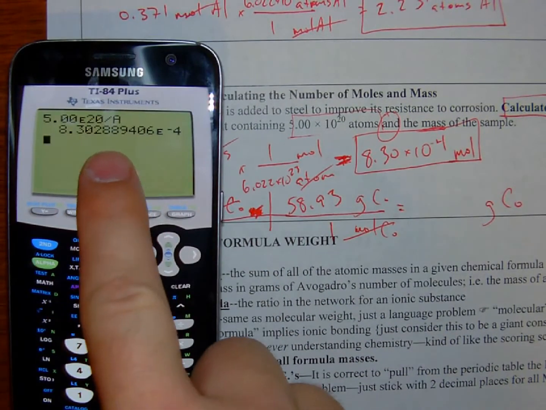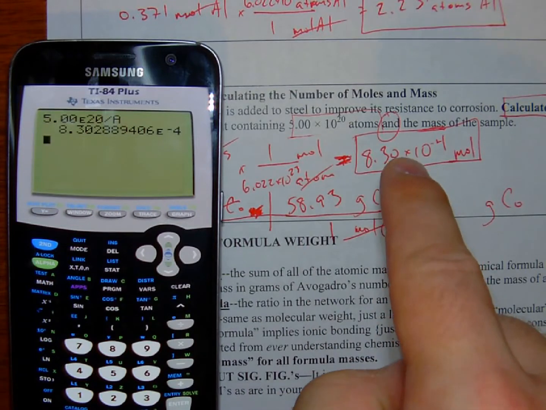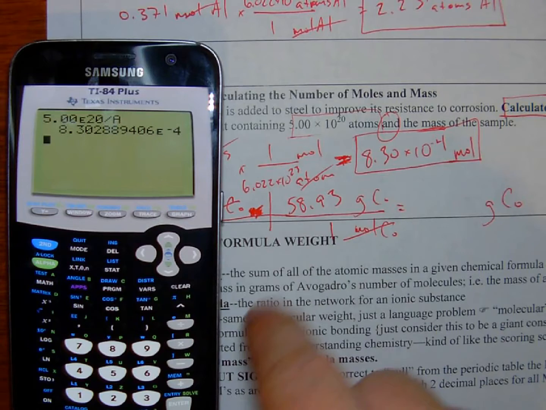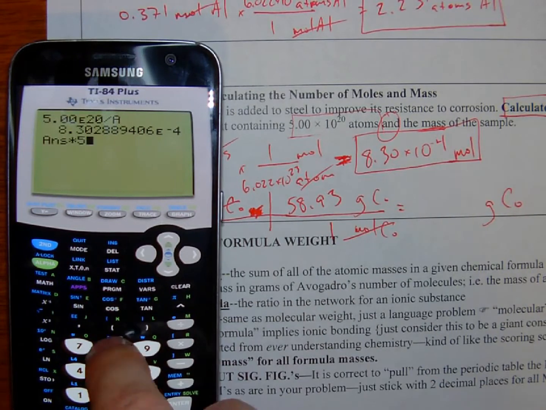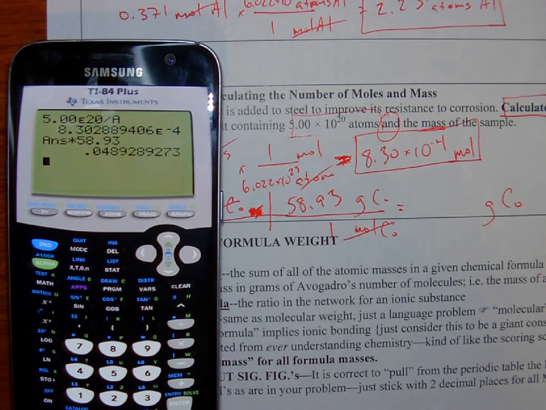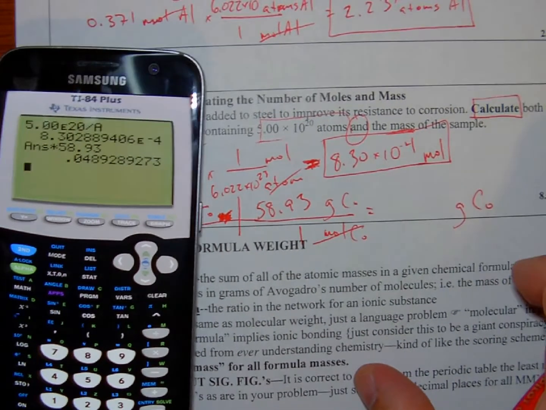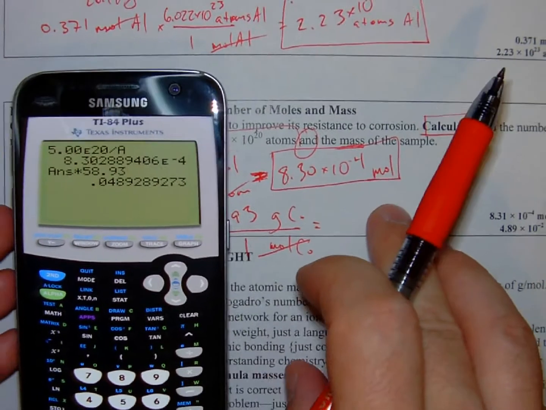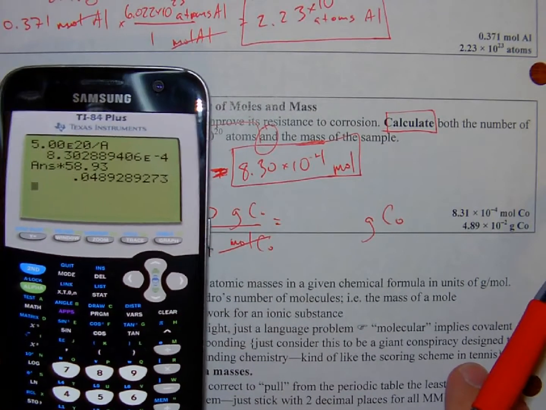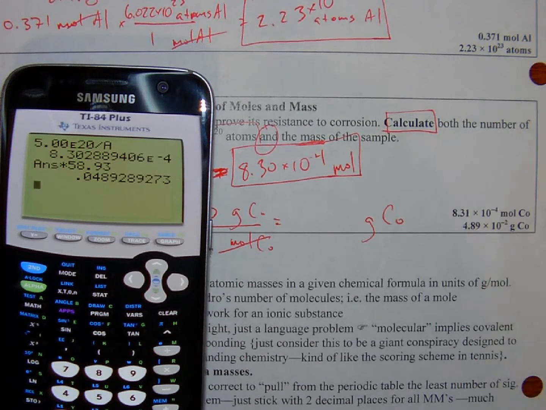Now, I already have the value that I started this calculation with in my calculator because I calculated it in step 1. And so I will simply do answer multiplied by 58.93, right? The molar mass of cobalt. Enter. And let me use this as an example because I'm planning on giving you note packets that always have the answers printed down here in the bottom right so that you can know as you go.